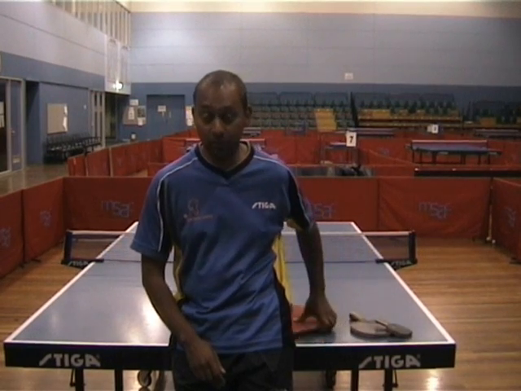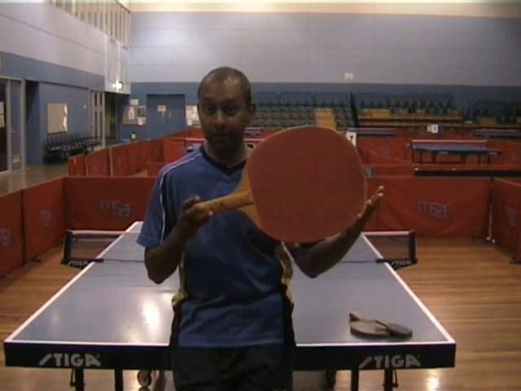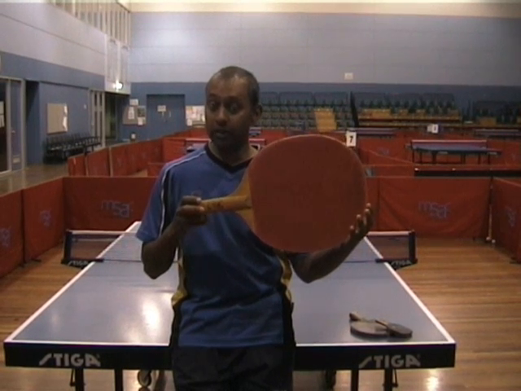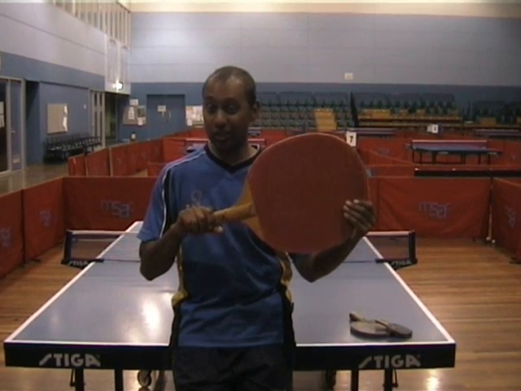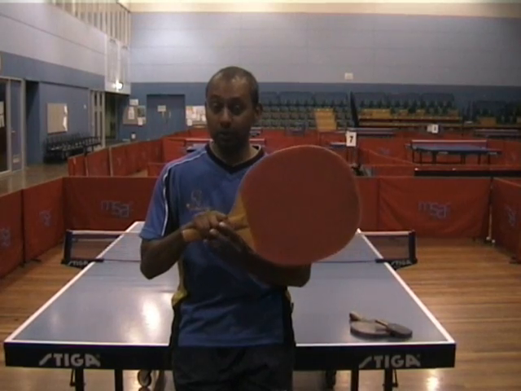But you are also allowed to use a bat this big, or even bigger. The reason that players don't use a bat this big is because it just gets way too heavy and it's way too hard to move around quickly.